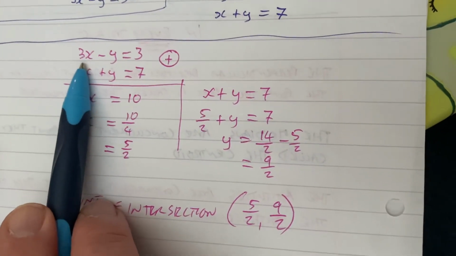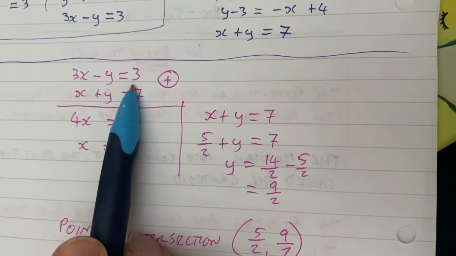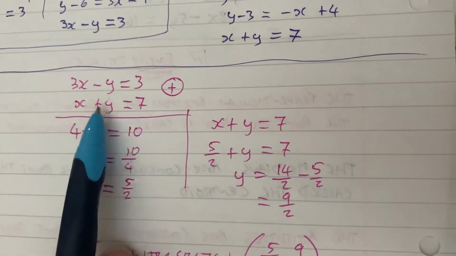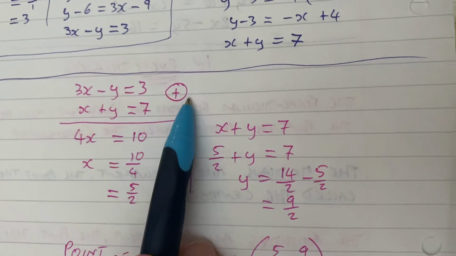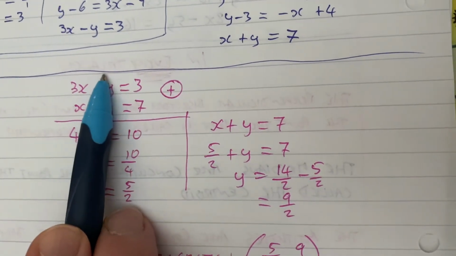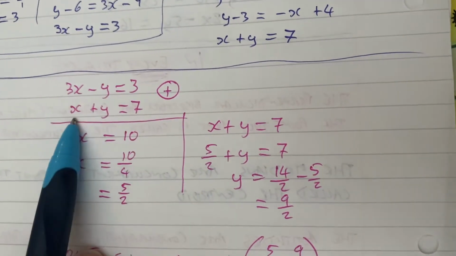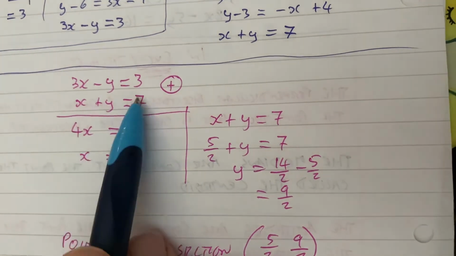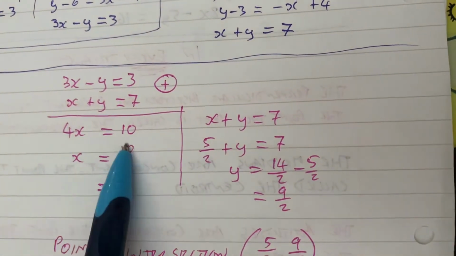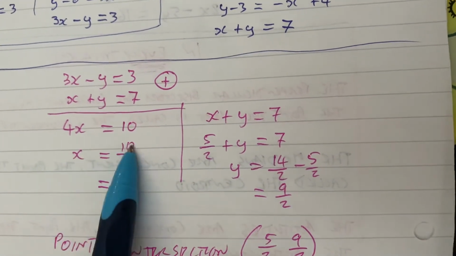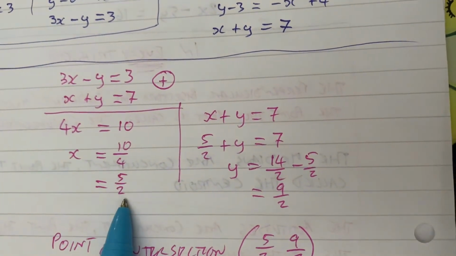So here, 3x minus y equals 3, x plus y equals 7. The y's are the same, there's a sign change, so we can add the equations. When we add the equations, the y's go poof. So 3x add x is 4x, 3 add 7 is 10. So 4x equals 10, divide through by 4, x equals 10 over 4, which is 5 over 2.